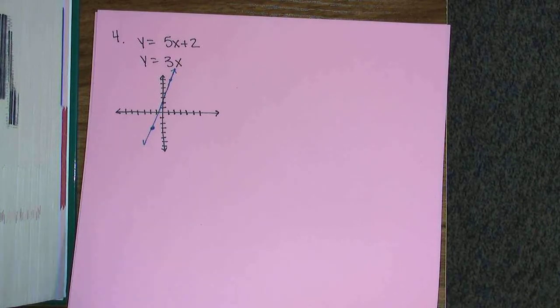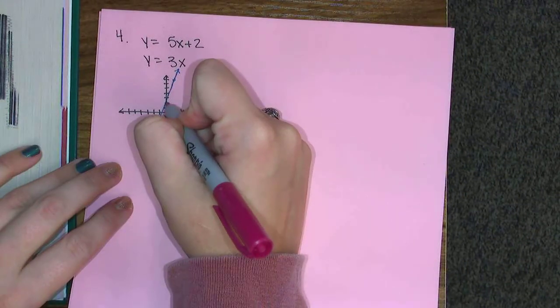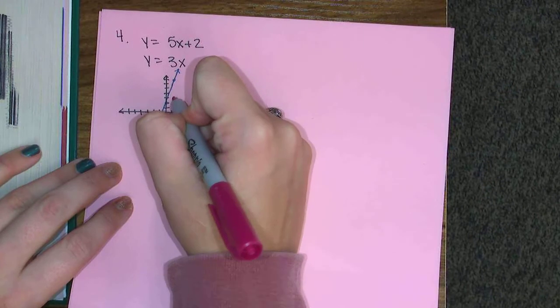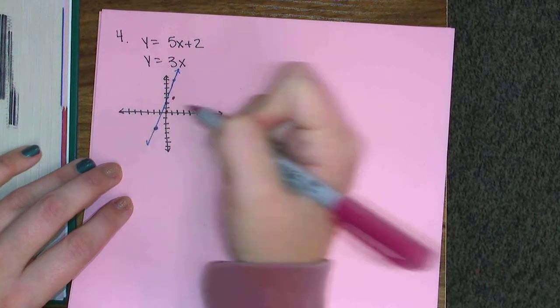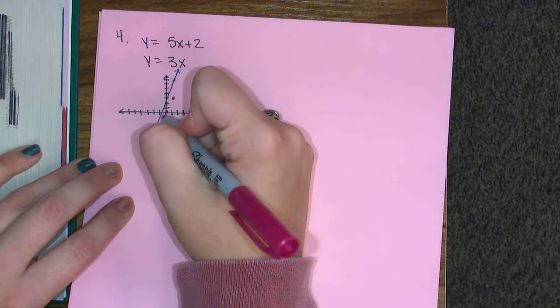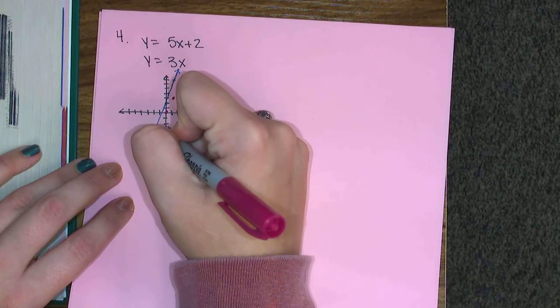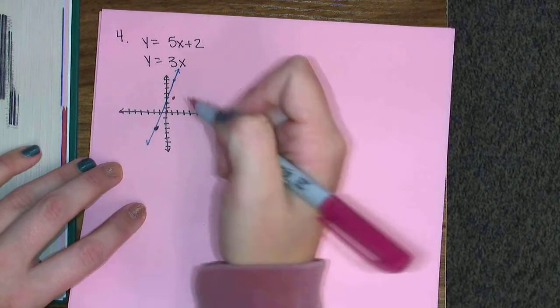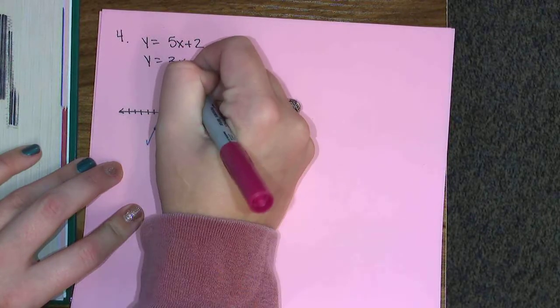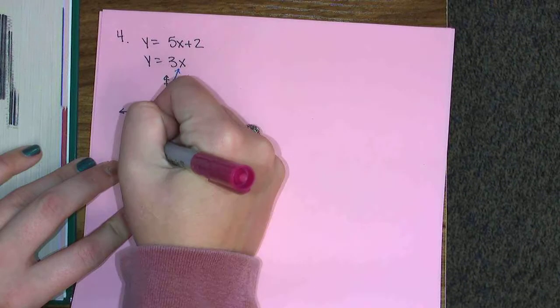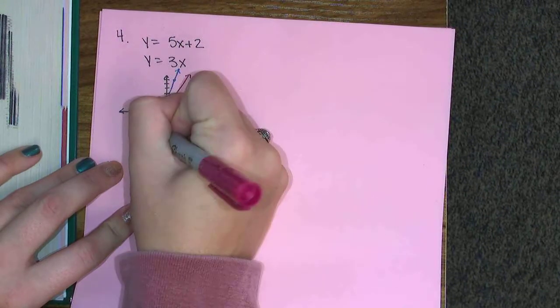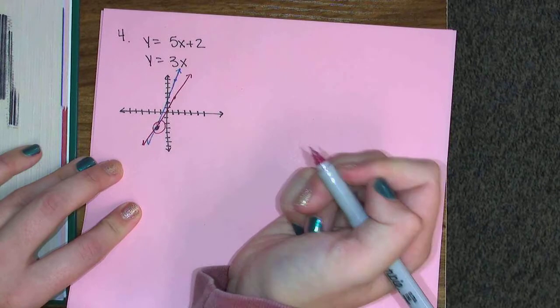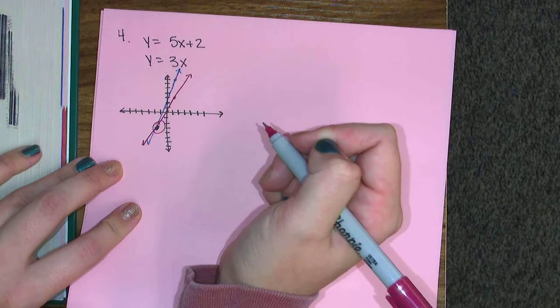All right, the other line then is where? So then I would go down 3 and back 1. Okay, and this technically is where it intersects. My graph's not drawn perfectly. Okay, it's one solution. This point here we're looking at is -1, -3.